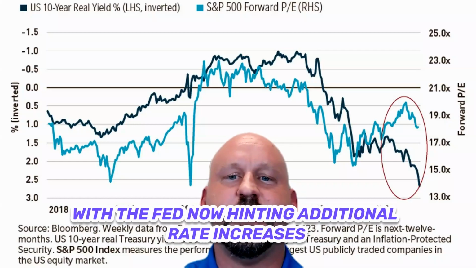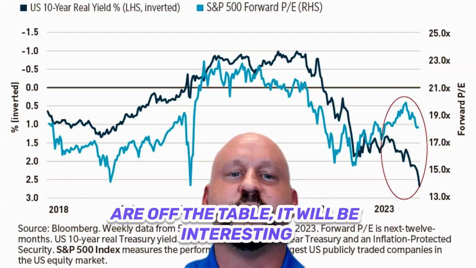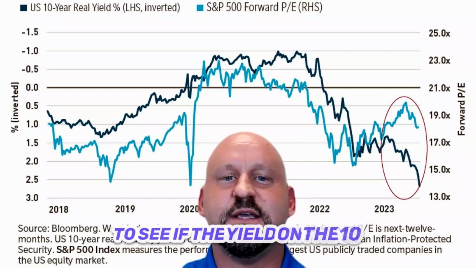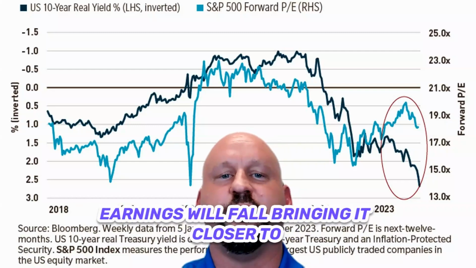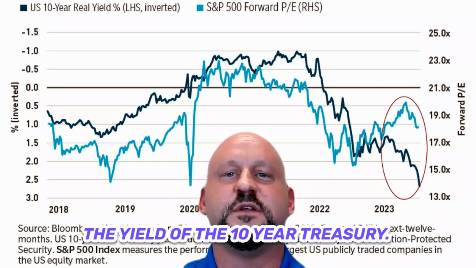With the Fed now hinting additional rate increases are off the table, it will be interesting to see if the yield on the 10-year begins to climb back in line with the S&P, or if S&P earnings will fall, bringing it closer to the yield of the 10-year Treasury.